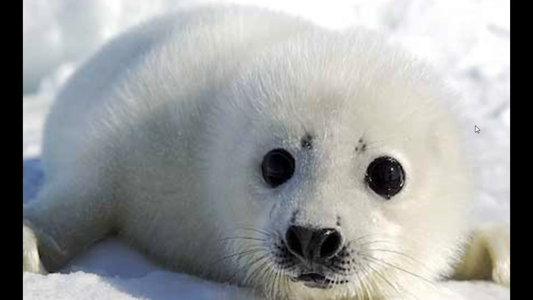Next, we have a picture of a baby seal. This is an actual photograph of a baby seal that has not been doctored. Therefore, it is a real model and also a scale model. The proportion between the eyeballs, the nose, and the size of the seal are accurate to what the actual seal is, because this is an actual photograph. This would be a scale model, because the proportions are correct.